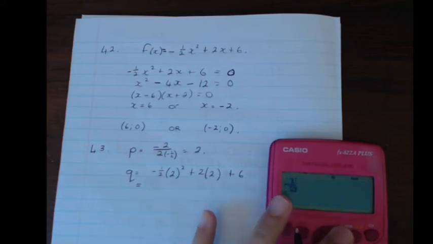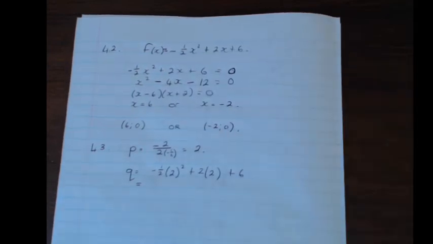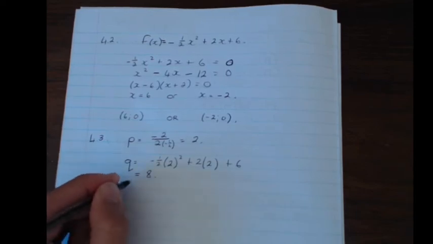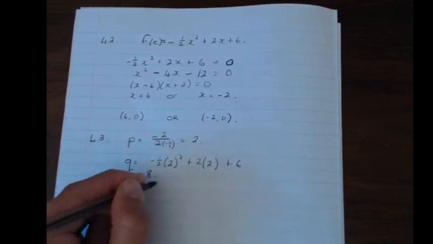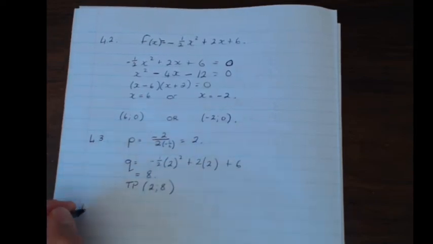Minus a half, 2 squared is 4, plus 4 plus 6 is 8. Okay, right, so q is 8. 4.3, they want the coordinates of the turning point. So the turning point is the point 2, 8. There we go.